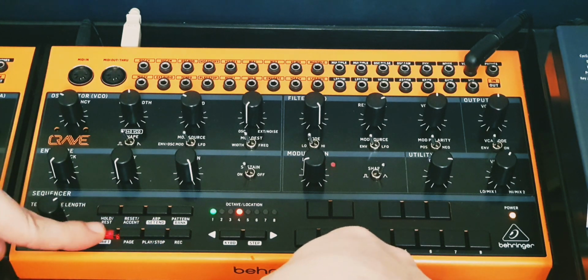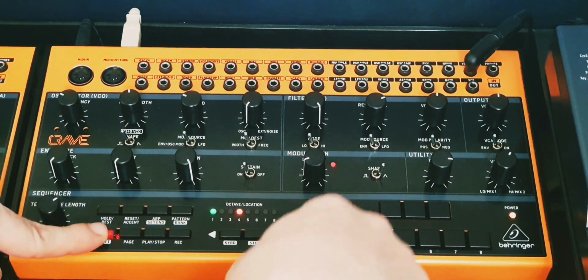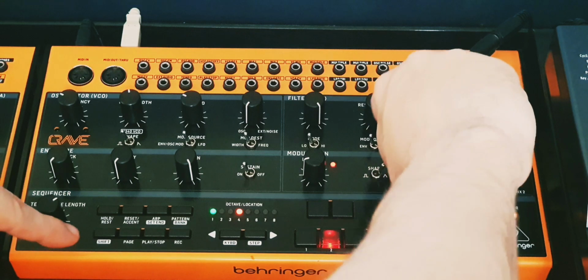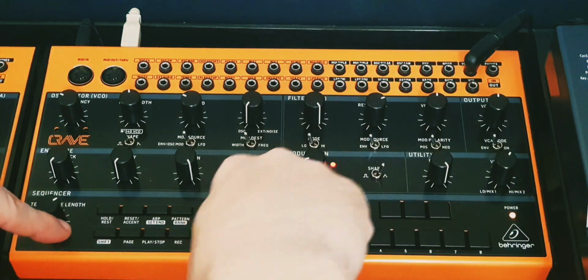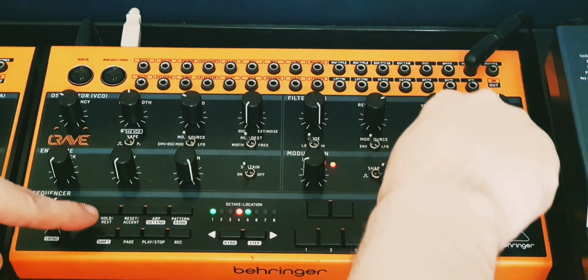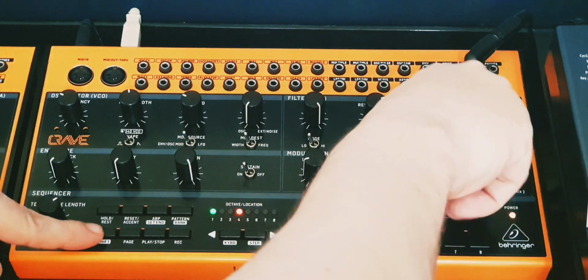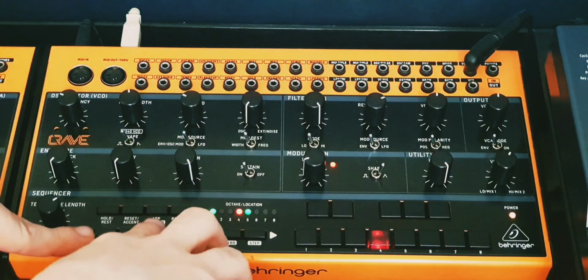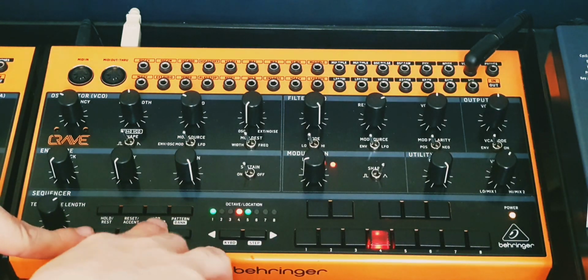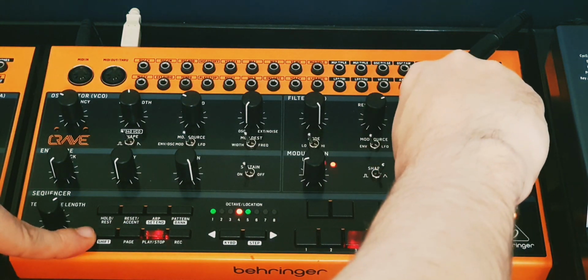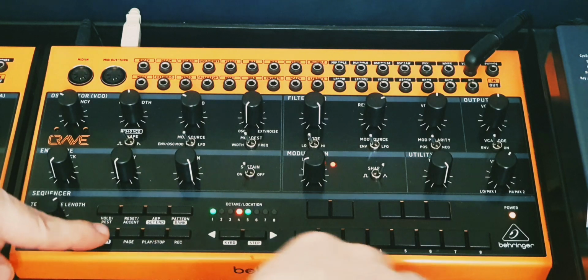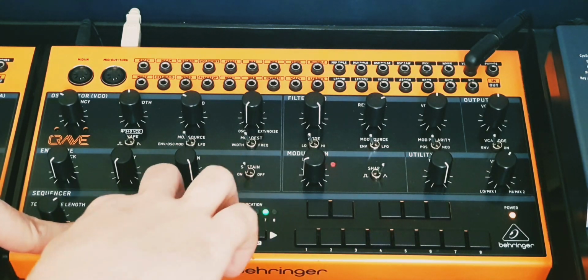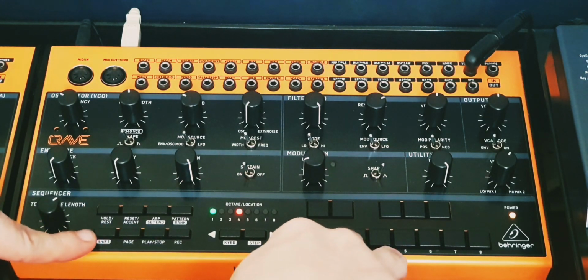Okay. To put glide on something, you would hold shift on a step, and you can see light 5 has come up. You have to turn it all the way full. Right, again 5. So now 2 steps have glide on them. And glide is quite hard to hear if you don't have steps that are far apart.